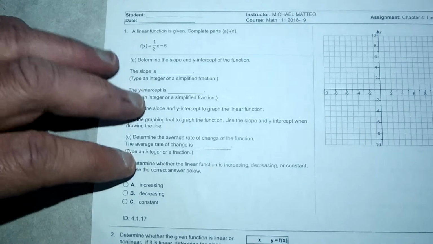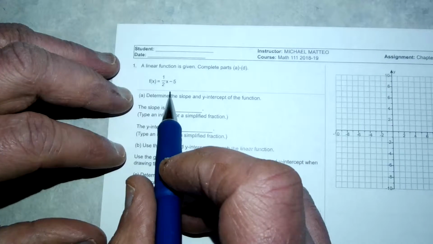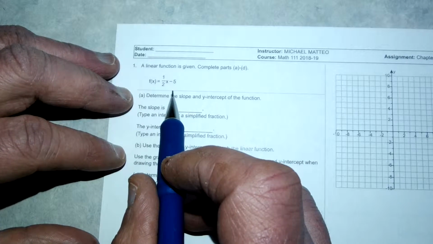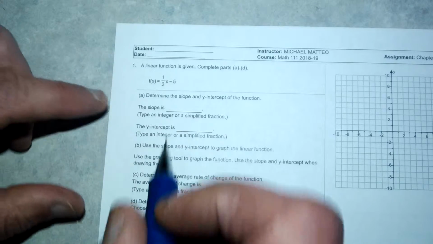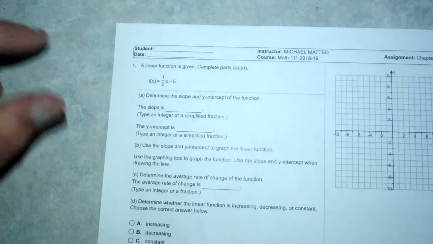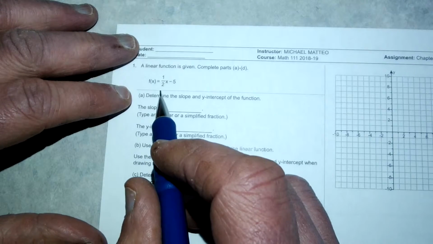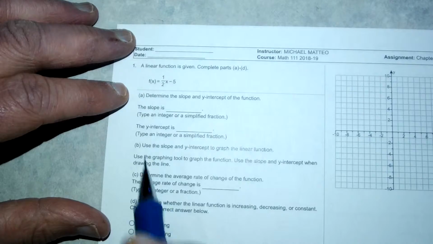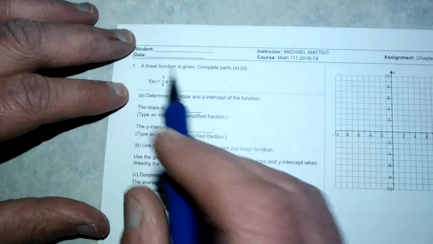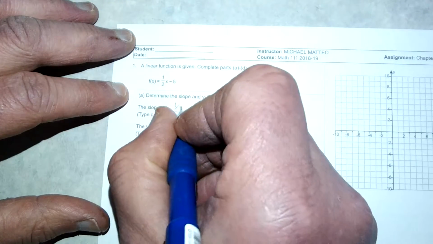And they give us a function. It's f of x is equal to 1/2 x minus 5. And they're going to ask us first to find the slope. Well, in general, this equation is in y equals mx plus b order. And when that is the case, the slope is the value in front of x. So our slope here is 1/2.